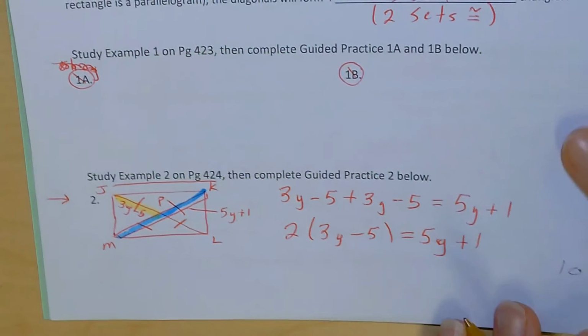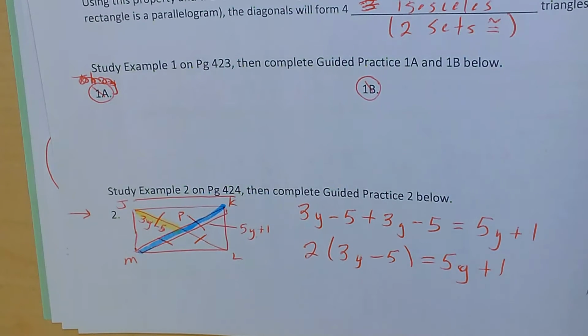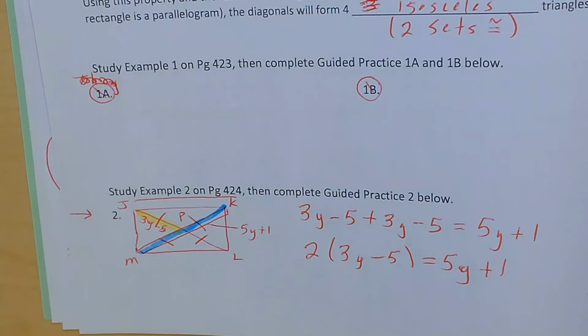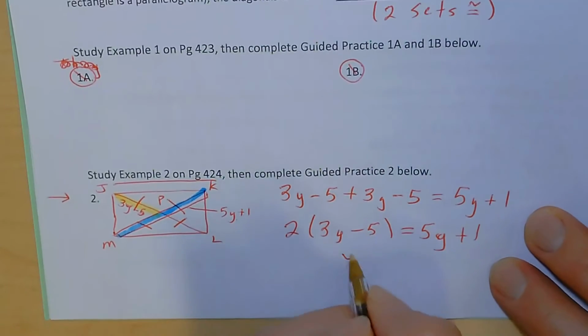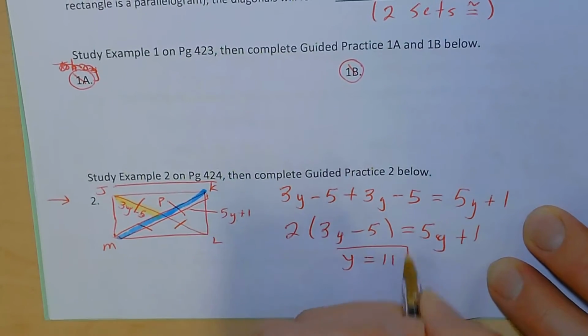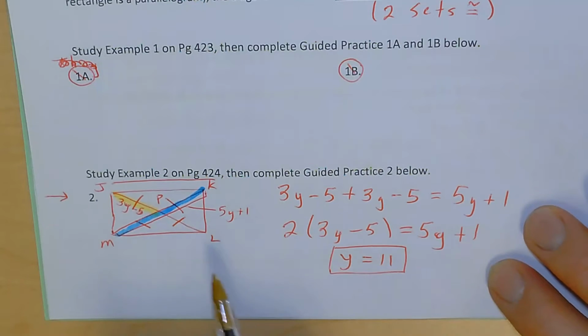Now, when you get this solved, I don't know if I can find what I got on this. I probably can. I got y equals 11, but that's just algebra, so I won't bore you with all the details of algebra. But that's how you would set it up to set the little piece equal to the big. You just double the little one.